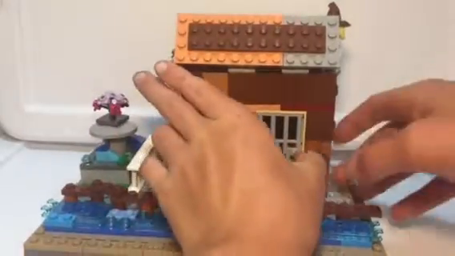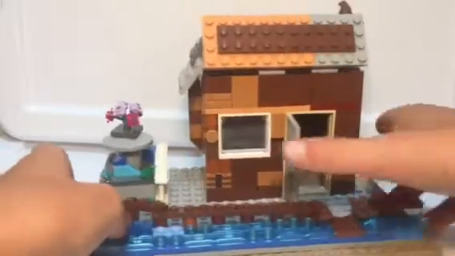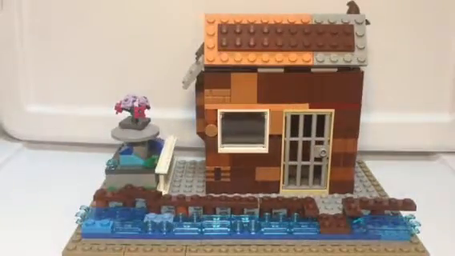And also inside, if you open this door, it's all flat, just one piece. I used a piece where it just has studs on the outside, except for one side, so it looks super flat inside, and I think that turned out pretty cool. On to the next one.